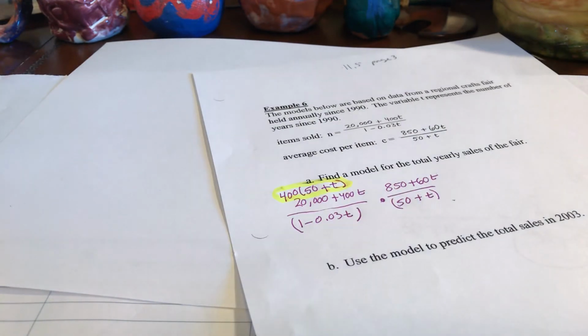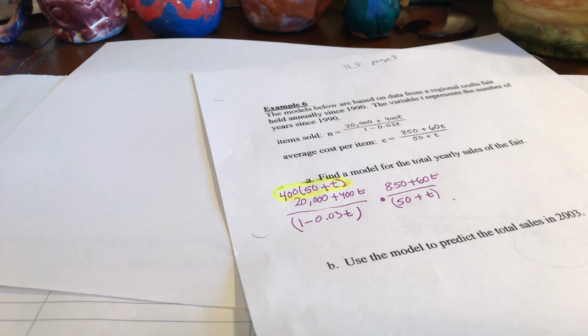Okay, I'm going to factor the 850 plus 60t. And when 2 numbers end in 0, for sure you can divide by 10. You can divide by 5, but you want the greatest common factor. 10 is larger than 5. You could try other numbers that go into 60. You could try 30. You could try 15. Divide 850 by those other factors and see if there is another common factor.